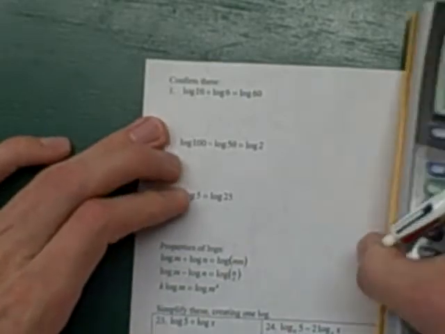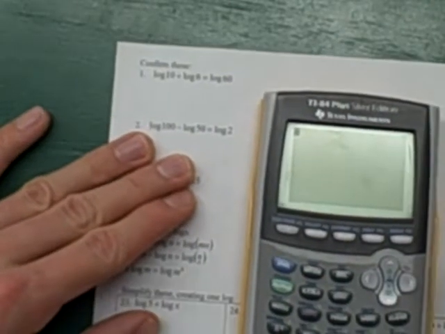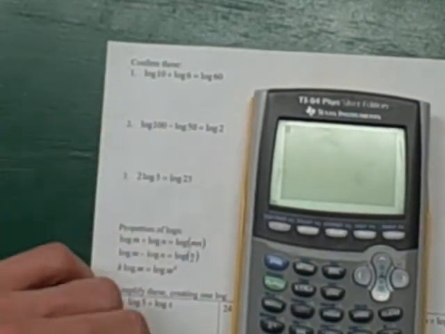On the back, the three problems at the top are really going to help you understand the properties of logs. It's not a proof of them, but it is going to verify them for our purposes at least. So I just want to show you something that's really cool, in my opinion.